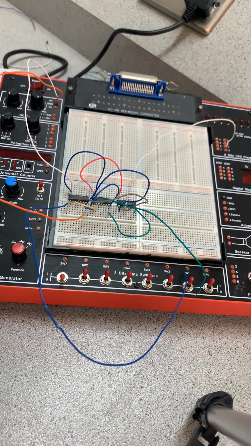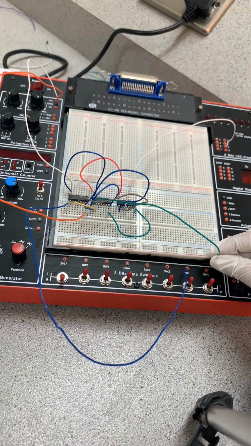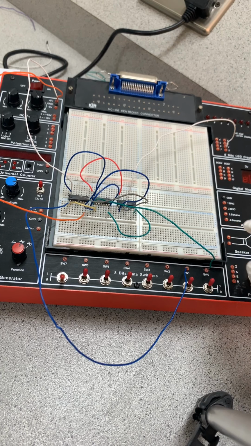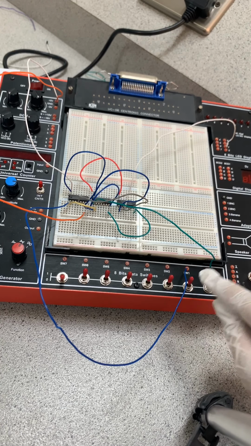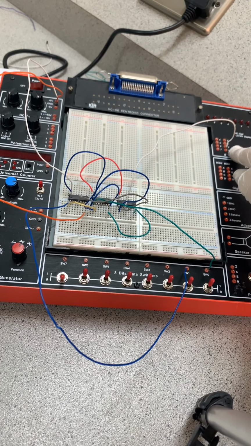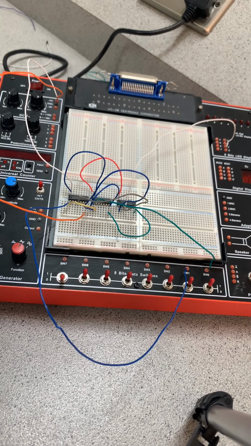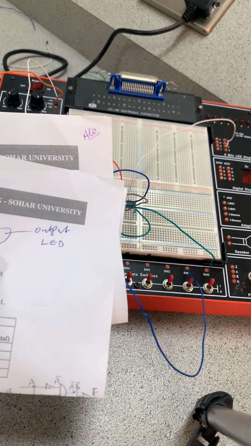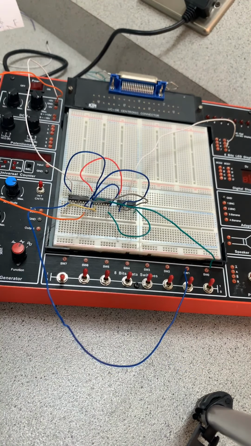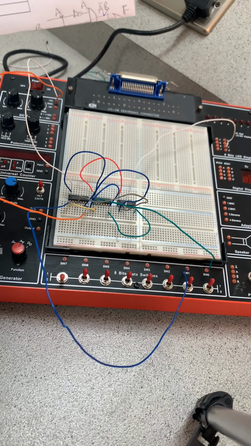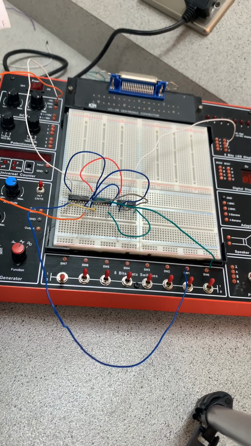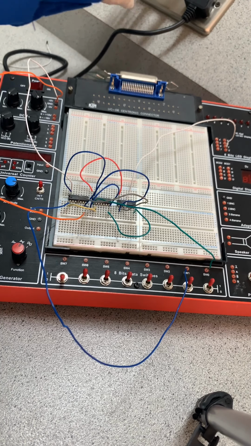So now I have 2 inputs, which are A and B. I have 1 output, which represents this one. We said 2 inputs, which are connected to the ground and VCC. So let's open it, let's open the AC.